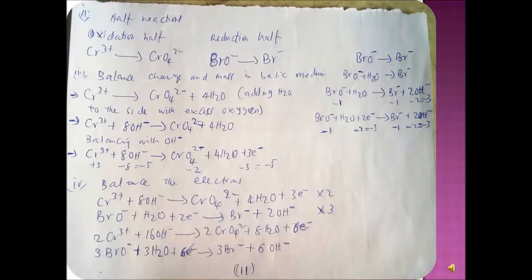So we multiply the 3 by 2 and then multiply the 2 by 3. So when you multiply 2 here and 3 here, you can see what we get. For the chromium we have 2 Cr3 plus, 16 hydroxyl ion, and so on and so forth. Then for the bromine oxide, we have 3 bromine oxide minus plus 3 molecules of water plus 6 electrons, and so on and so forth. Then 6 electrons cancel 6 electrons.